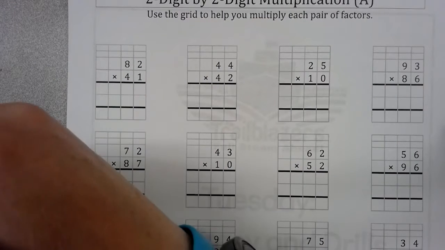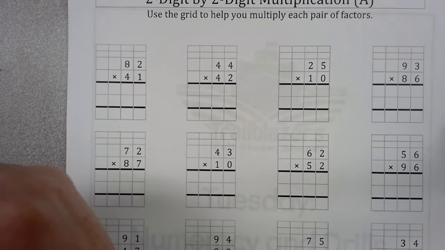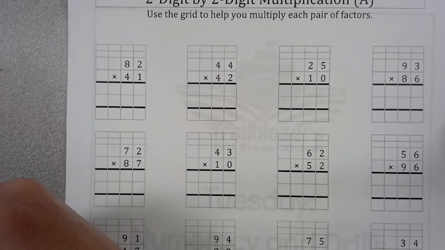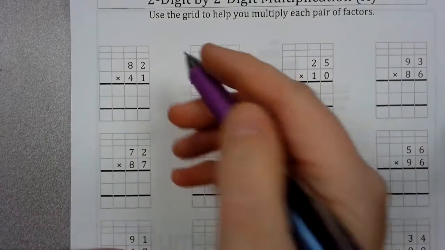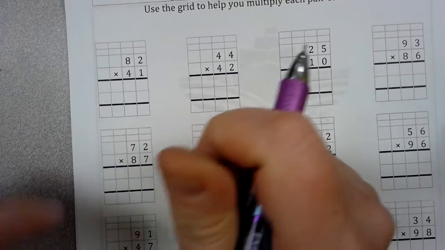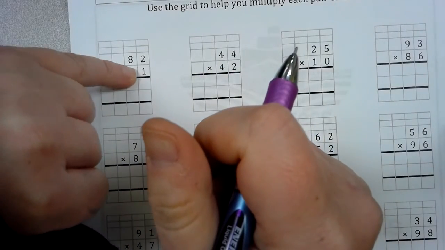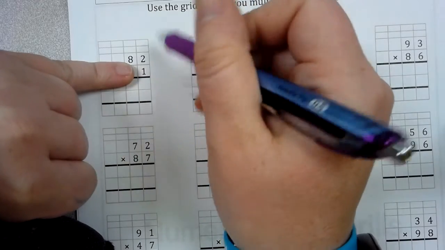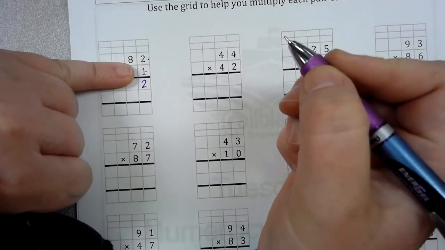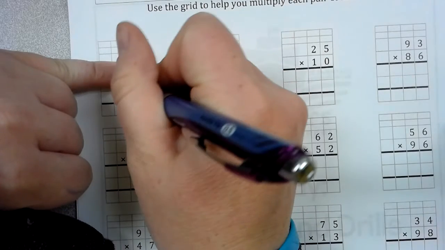So we talked about this on my introduction to multiplication video, that when we are multiplying, we multiply one place value at a time. And for number 1, we have 82 times 41. So we are going to start in the ones place at the very bottom down here. What you're going to do, just like if this was just 82 times 1, okay? We're going to go 1 times 2 is 2. 1 times 8 is 8.